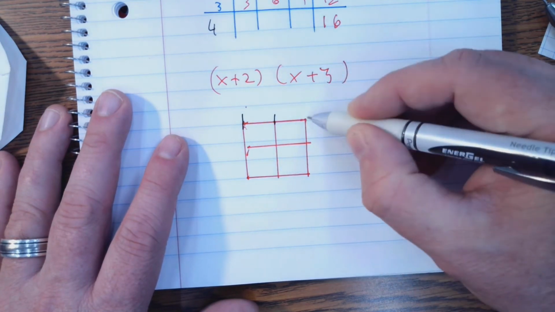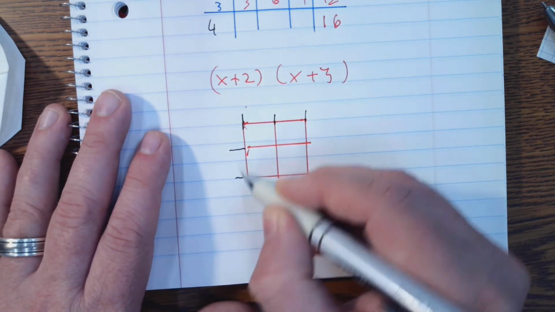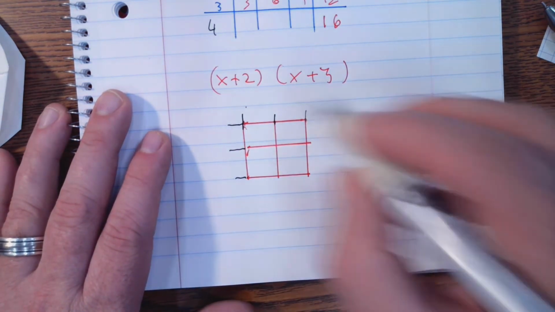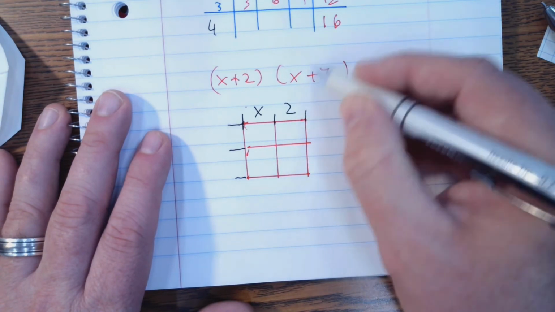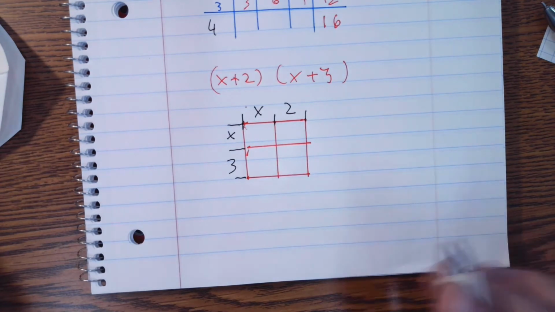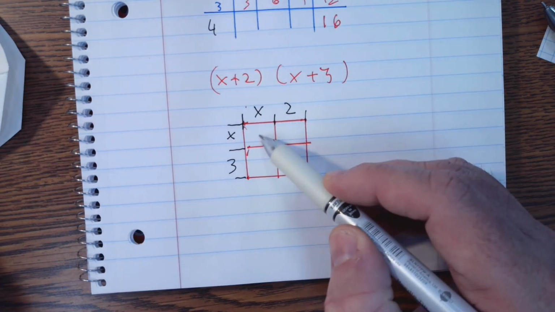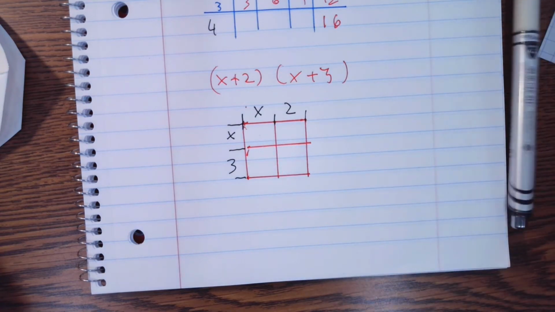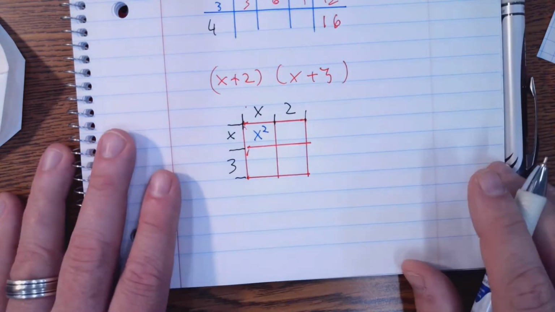I can put little ears so I know where to put numbers. So I'm just going to write this first one right here. And I'm going to write this second one right here. And I'm going to do a times table. So here is going to be x times x, right? What's x times x going to equal? x squared, right?